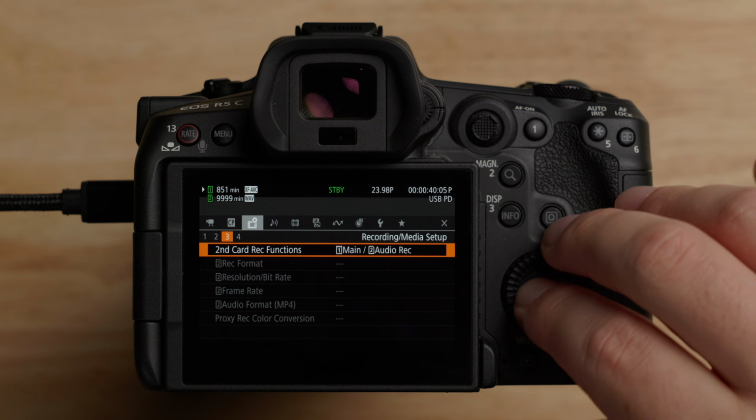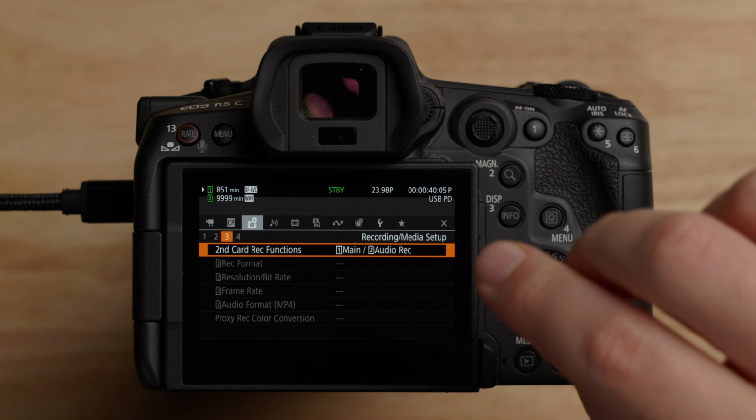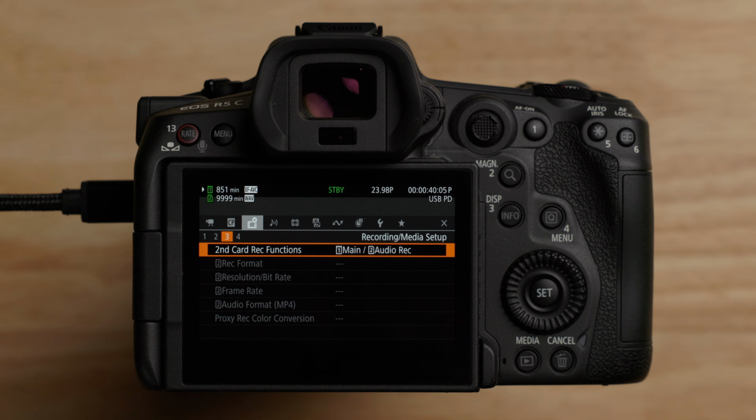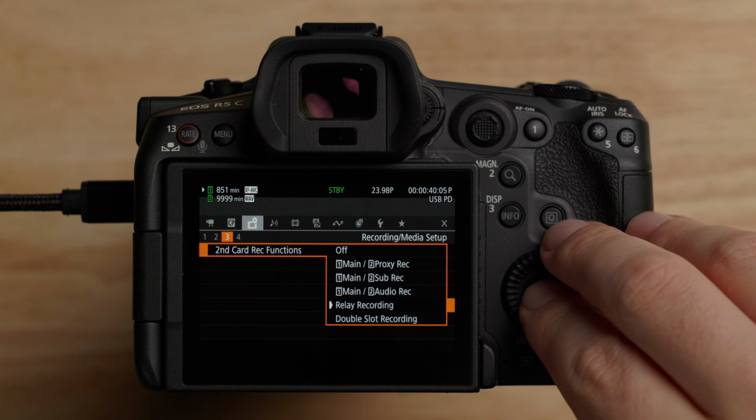Next, we have 1 main, 2 audio recording. As described, video and audio go to 1. The audio records separately to a separate clip on card 2. Then we have relay recording. And for relay recording, this records to card 1. When that fills up, it records to card 2. You can only do this in modes that will record to both cards.